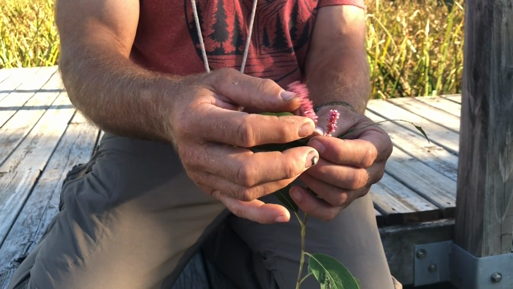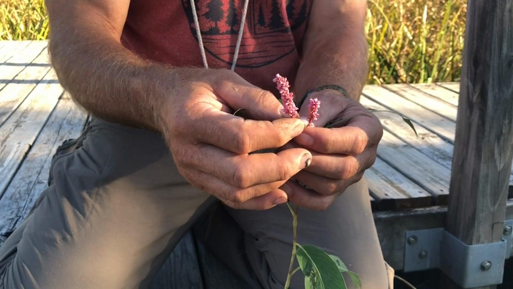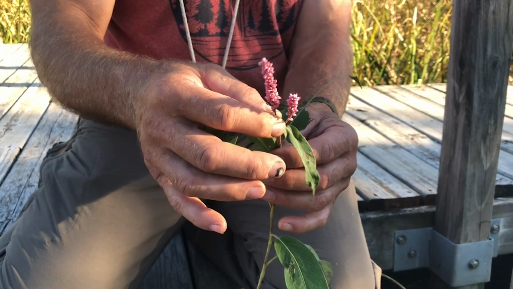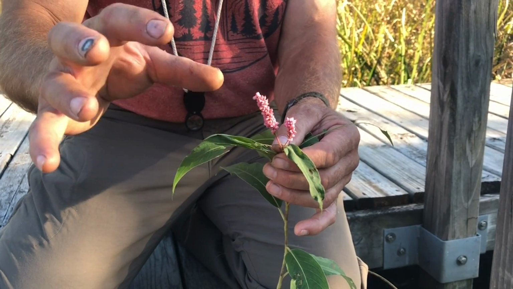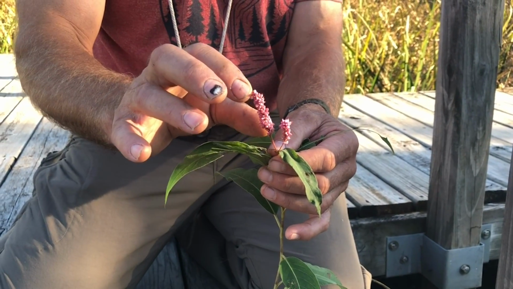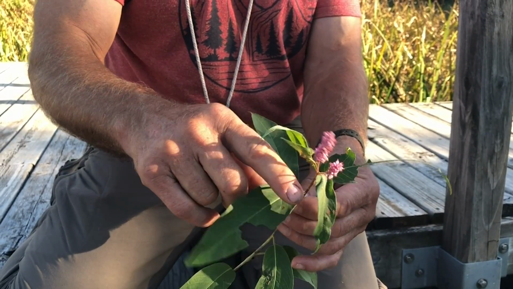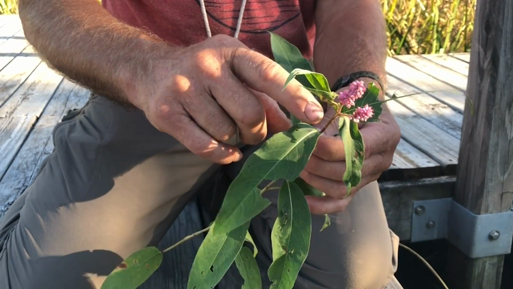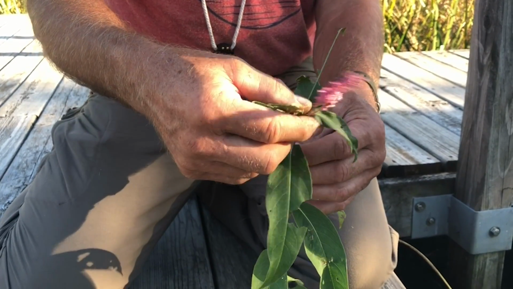They are rose-colored. Some other Persicarias are rose-colored as well, but the other ones would have an inflorescence that's more elongate, and the flowers are much more spread out. This one is very compact. And some of the other ones will also have flowers coming from the lower portion of the plant, coming from the axils of these leaves down here.